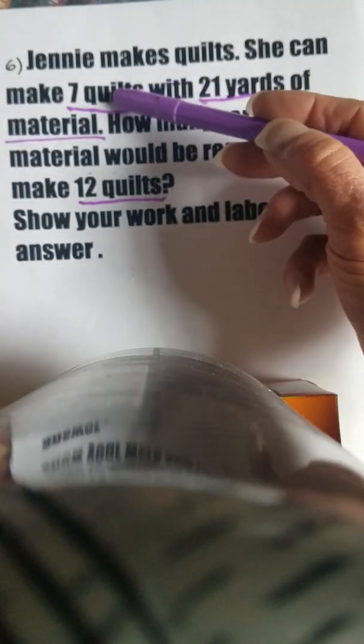And the whole key to this question is figuring this out. Okay, good luck.